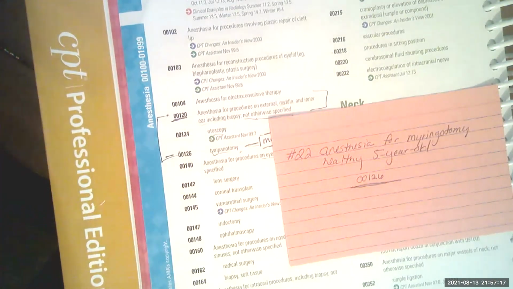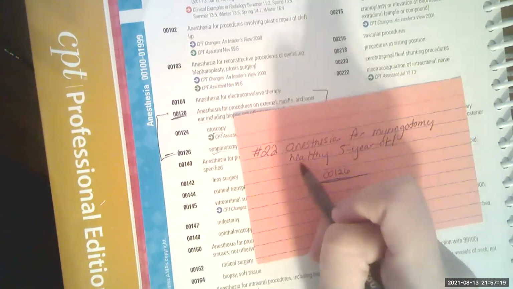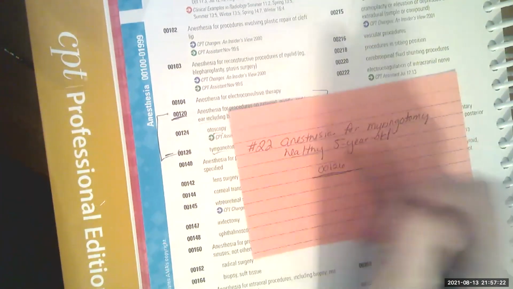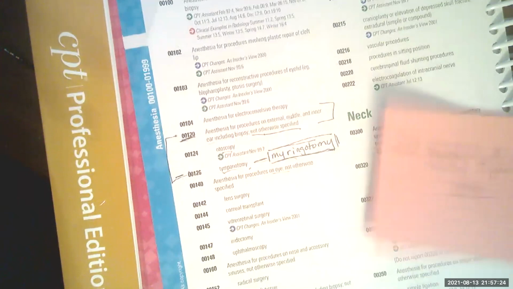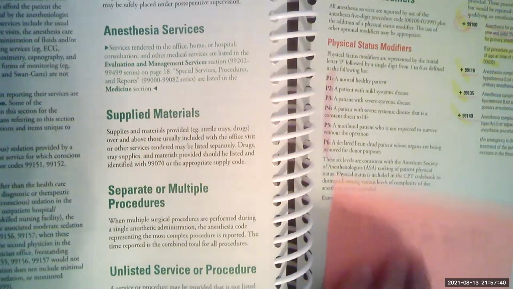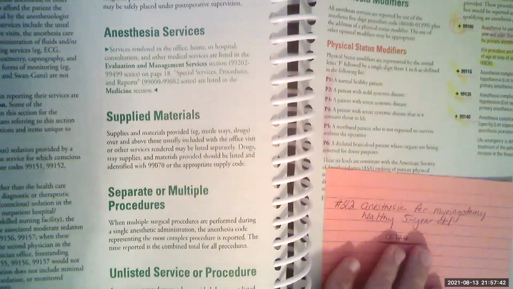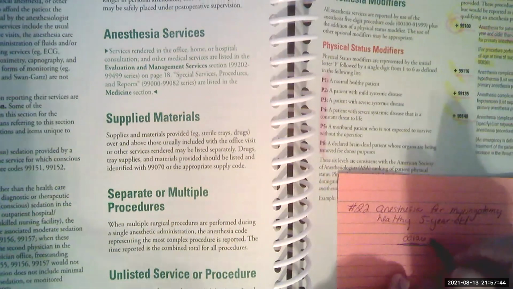No, we are not done. I know, isn't that sad? We already know this is a healthy 5-year-old. So we know the condition of the patient, so we can go ahead and use a physical status modifier. And it's right on the previous page, 73. We can look at them. This is pretty easy because we know it's healthy. The very first one says healthy, right? So we don't have any complications going on here. So we're going to go ahead and put P1.